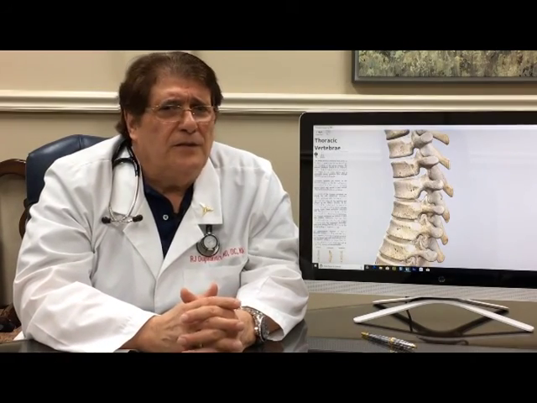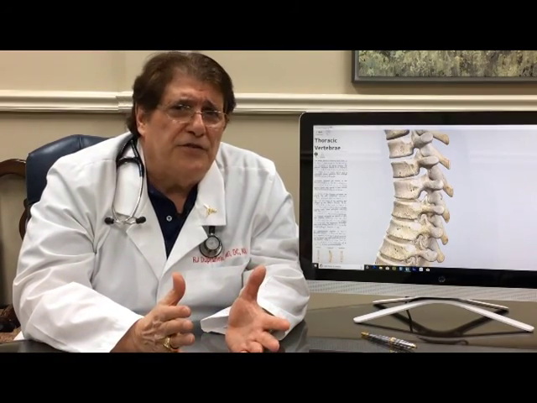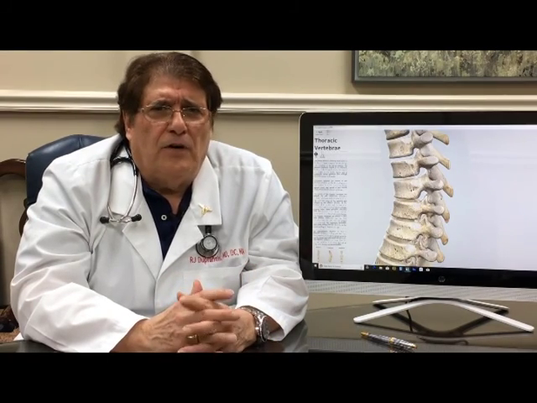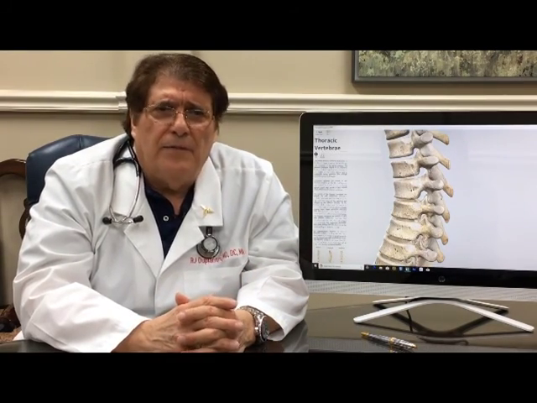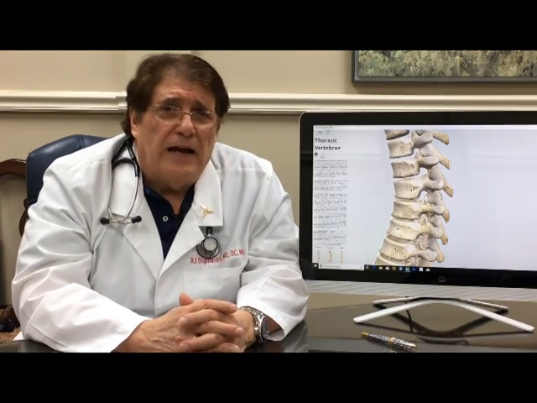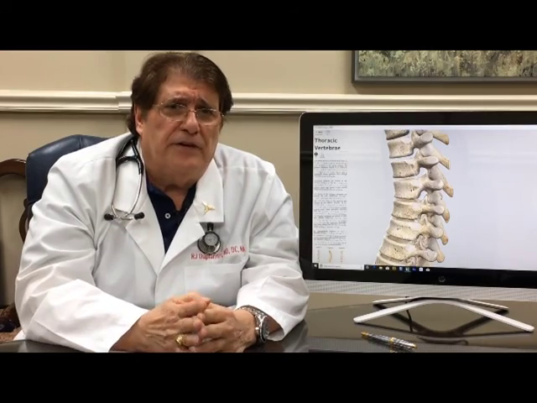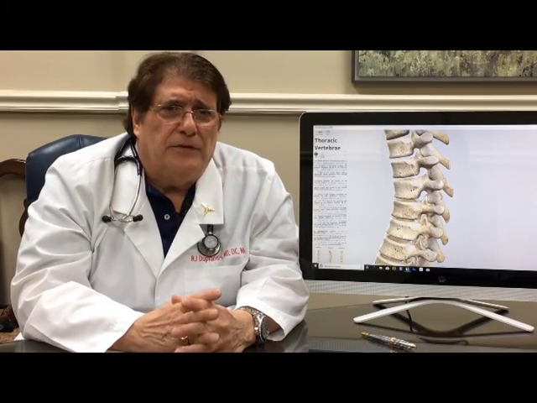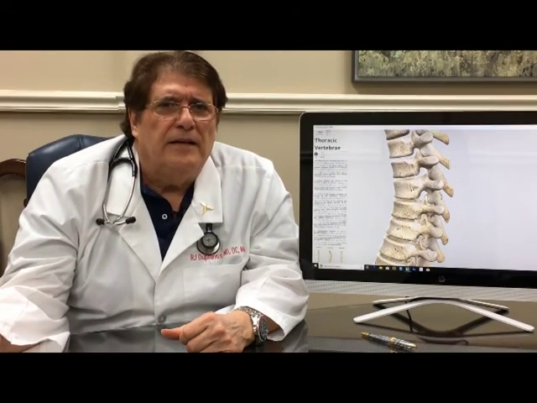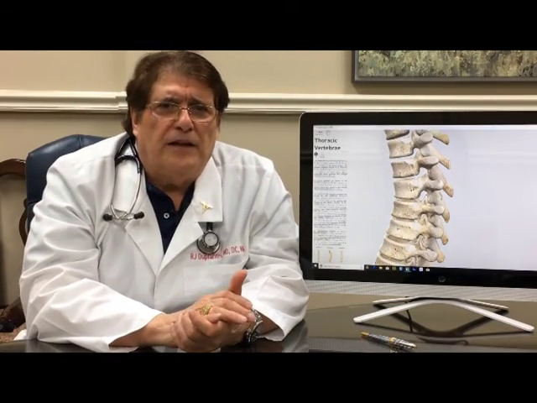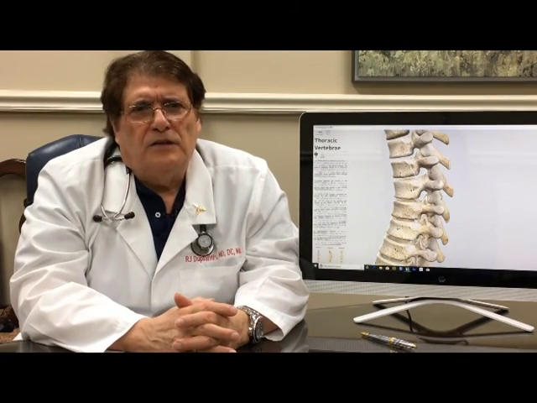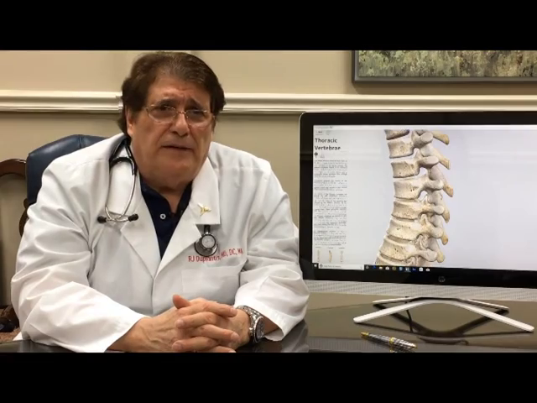So I've named three conditions: herniation, degeneration, and spondylolisthesis, which are all very uncommon in the thoracic spine because of the rigidness and the lack of movement that takes place in this region of the spine. This being stated, in the case of severe trauma to the spine, this can and does occur in the thoracic spine. Severe trauma is likely to cause spondylolisthesis in the thoracic spine.